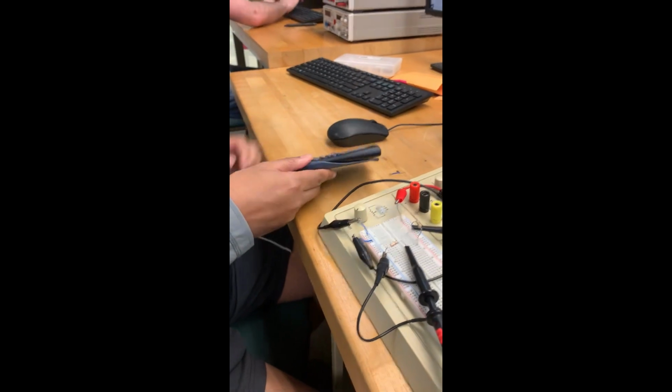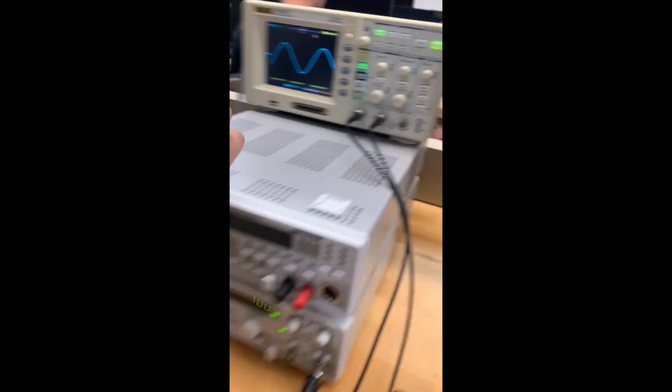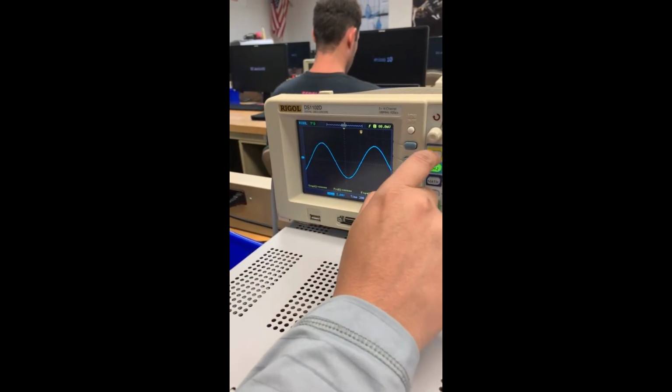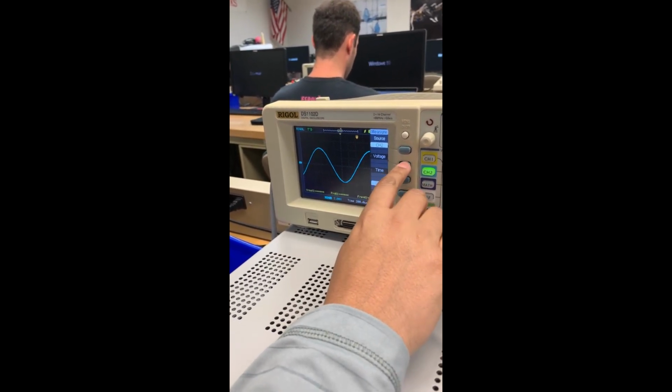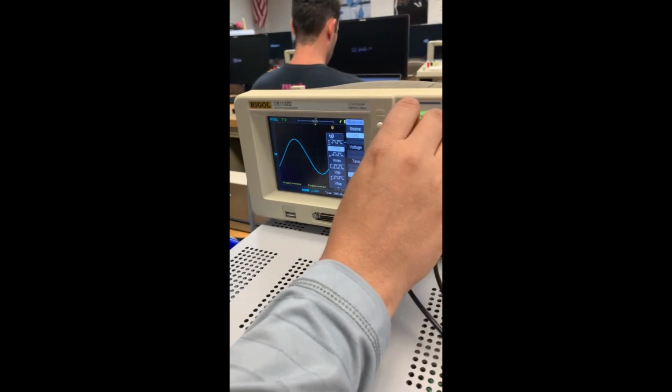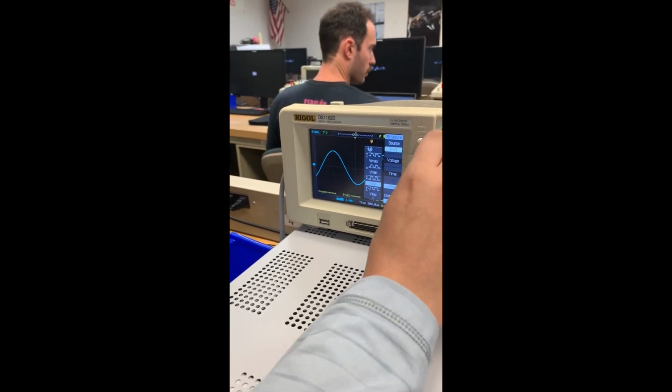New school. To find everything new school, we just go to measure, and then we go to voltage, and then voltage peak to peak.